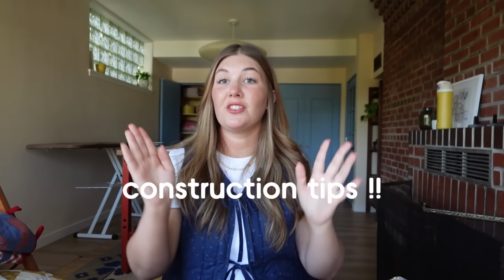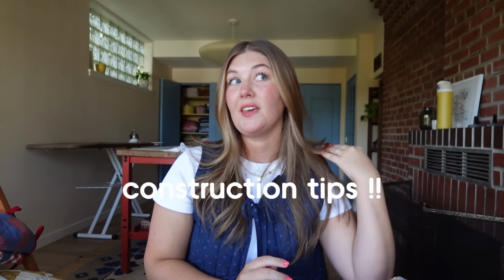Now that the math is out of the way, it is time to talk about construction tips. We're going to start with the basics, which is cutting. It is important to cut your fabric carefully, although in my opinion, I don't think you need to be a freak about it. Especially as a beginner, just do your best and you'll get better with practice.